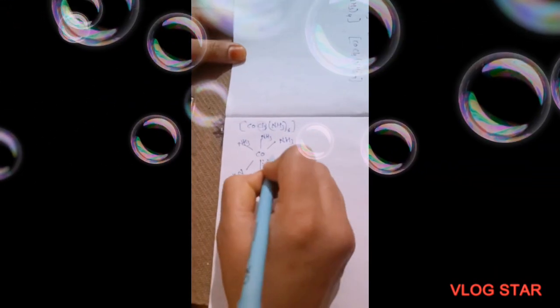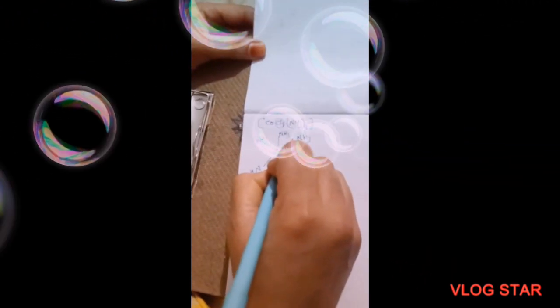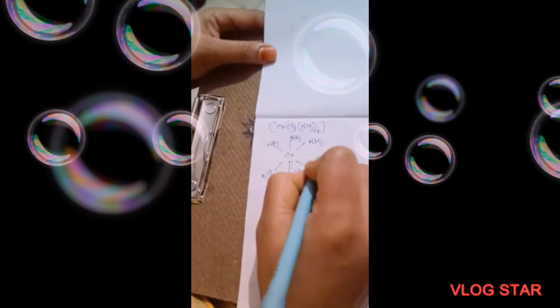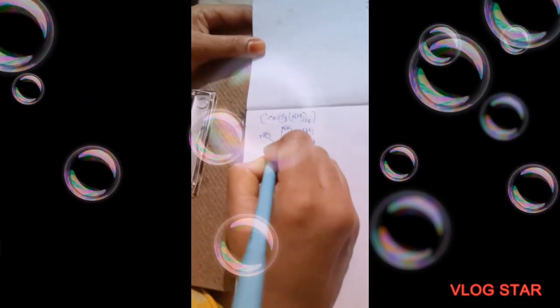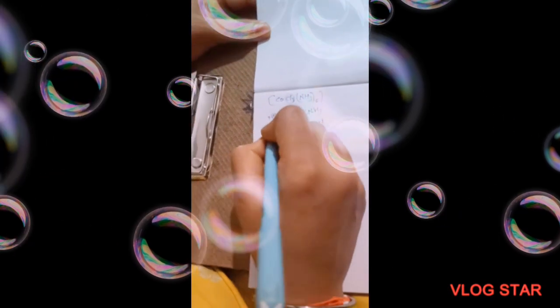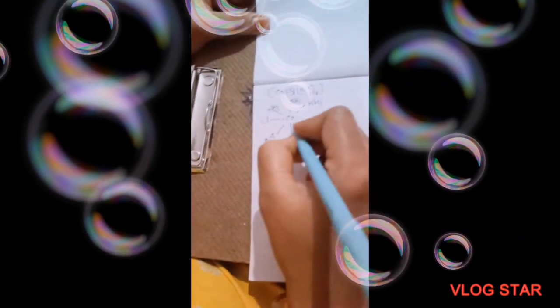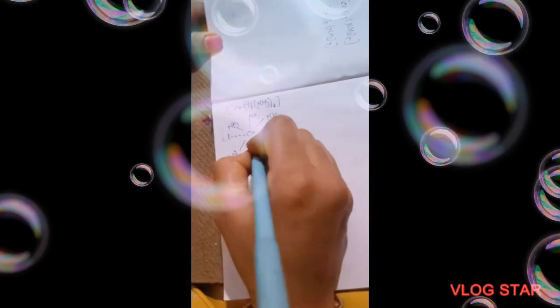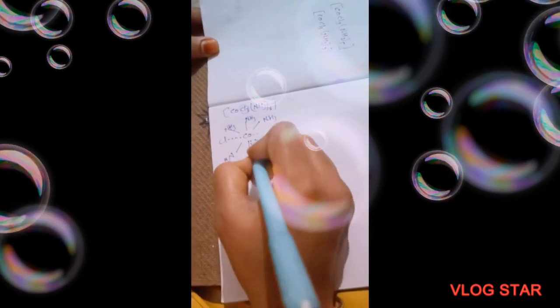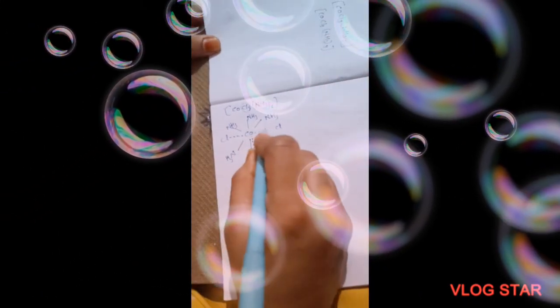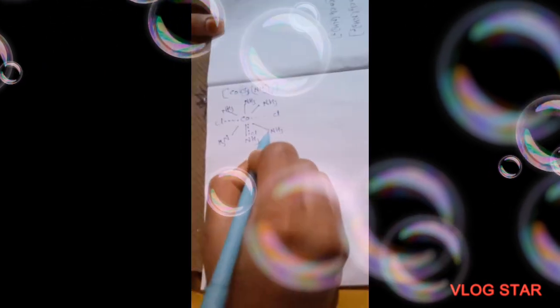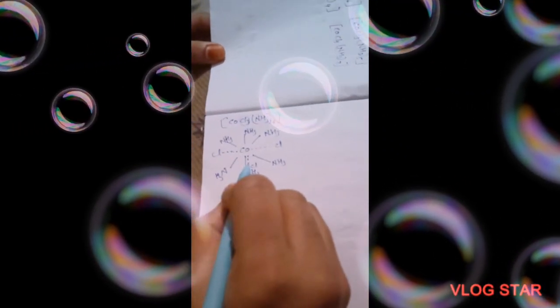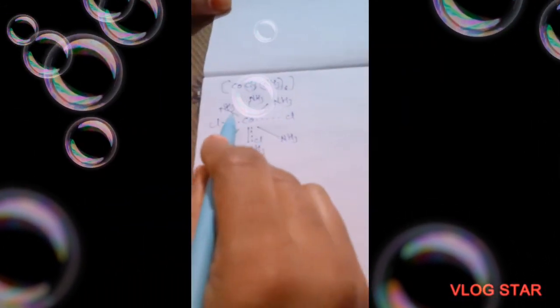Here Cl, here one Cl, here one Cl. Any space in this complex we represent with dotted lines. These dotted lines represent the primary valencies. These straight lines represent the secondary valencies of this complex.